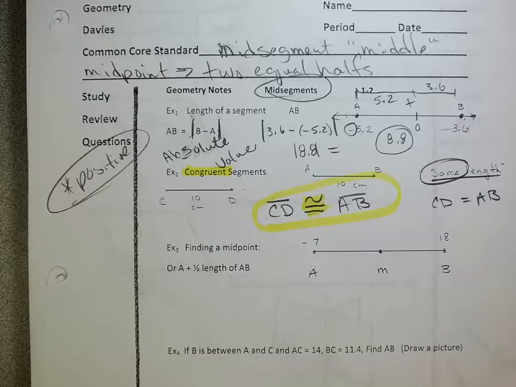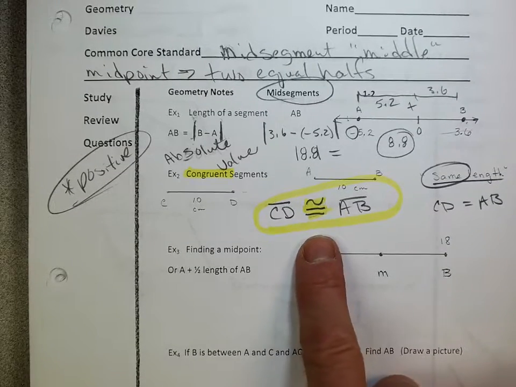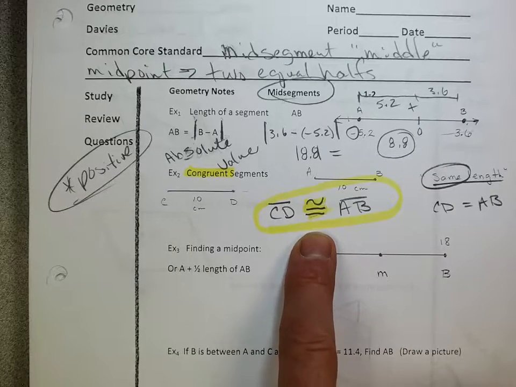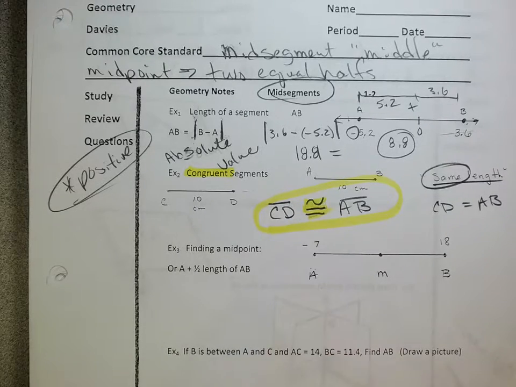So when we describe figures, we use the term congruence. We'll use this a lot. Don't worry, if this is confusing, we will use this symbol all semester, right, Isaac? All semester, okay? All right.